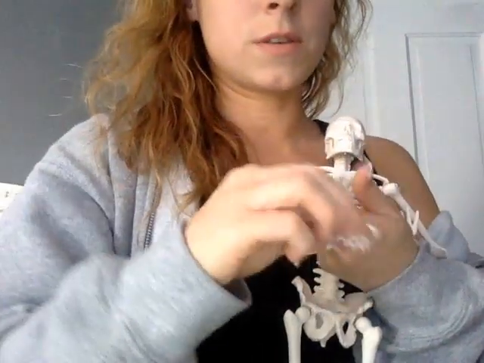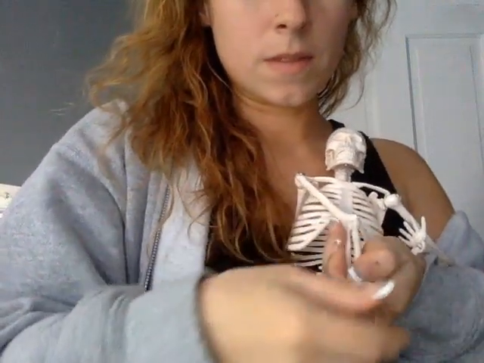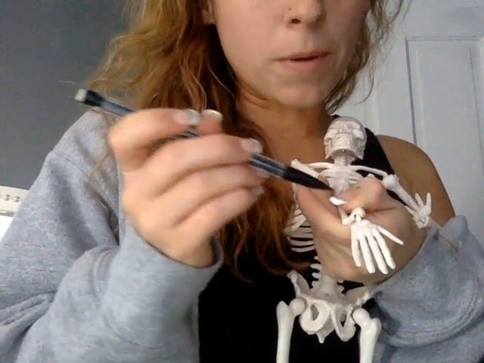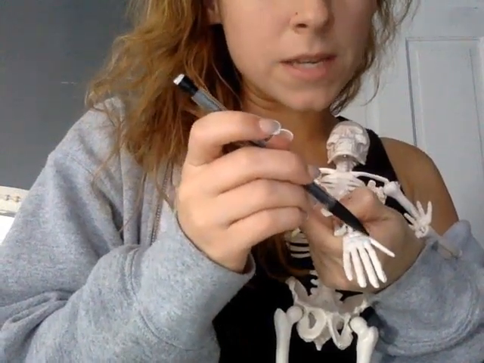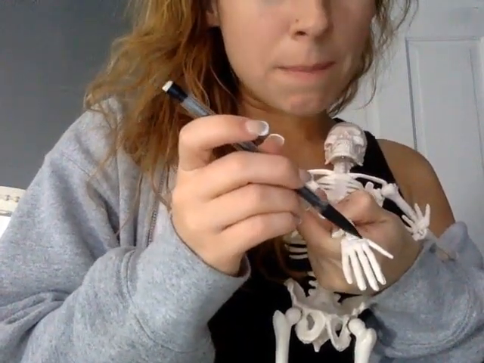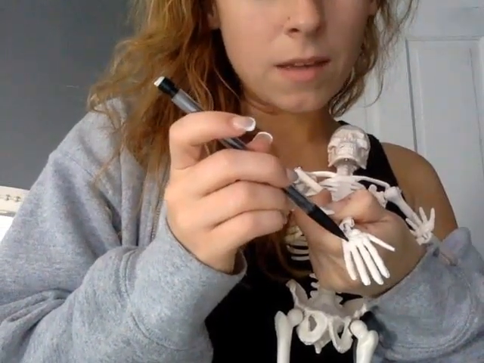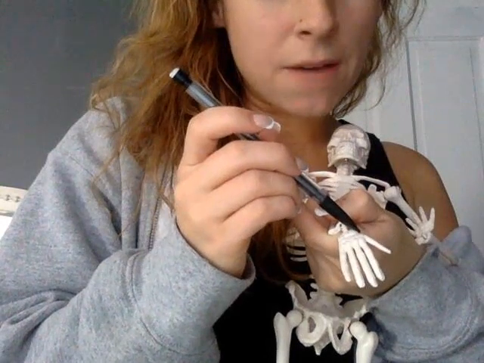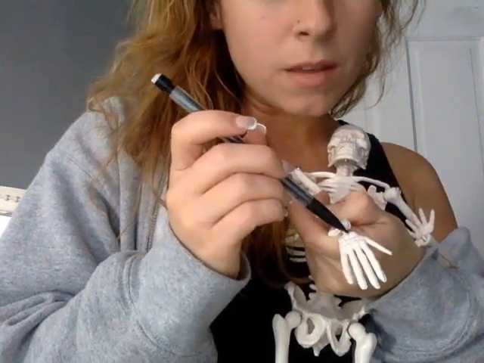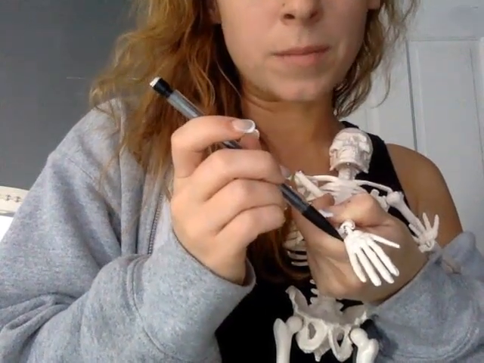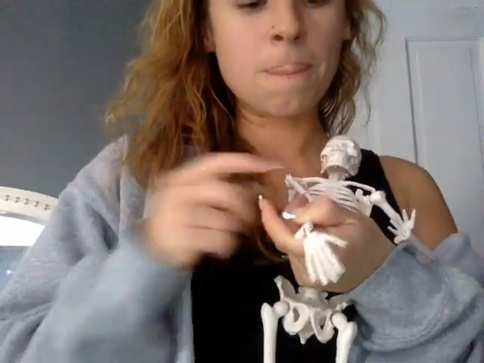And then we're going to get into the carpals. So let me just see how I can do this here so you can see. There we go. All right, so the carpal bones, we have the trapezium, the trapezoid, capitate, hamate. Moving down, we have the scaphoid, lunate, triquetrum, and the pisiform is right on the pinky side there.